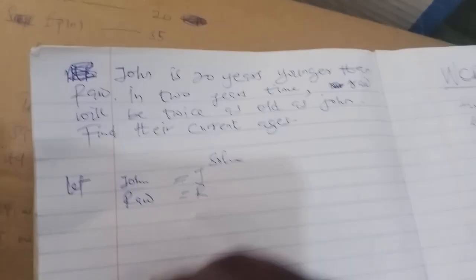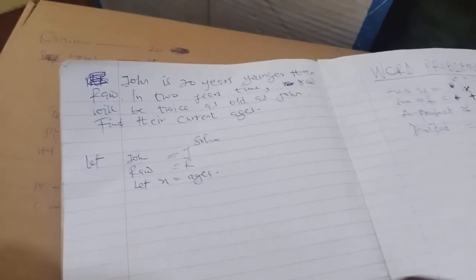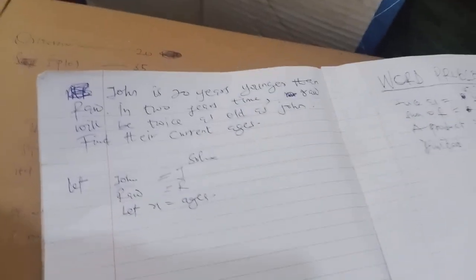From here, I will say let X be equal to their ages. I'm representing their ages with X. Let us look at what we have. It says John is 20 years younger than Raw. I'm taking it sentence by sentence. That means we don't know Raw's age. So let's say Raw's age is X, X representing ages, because we don't know the age of Raw. Okay, let us proceed.